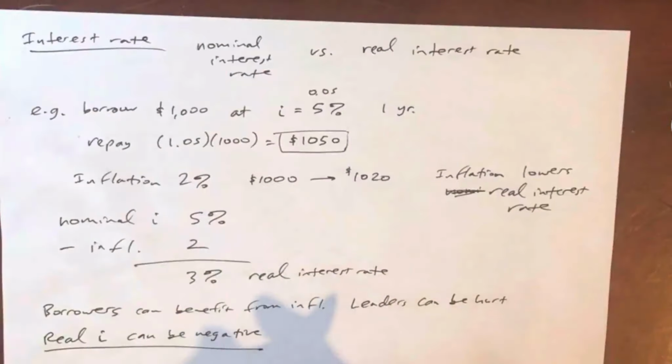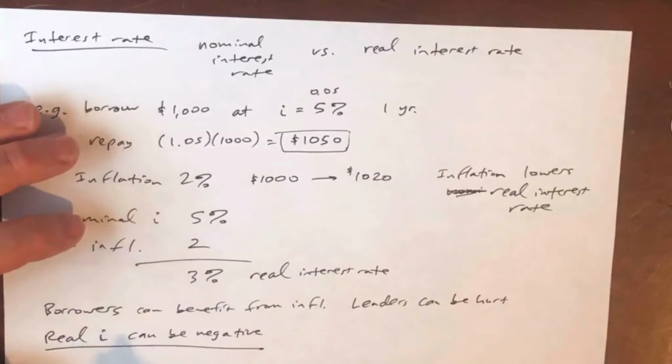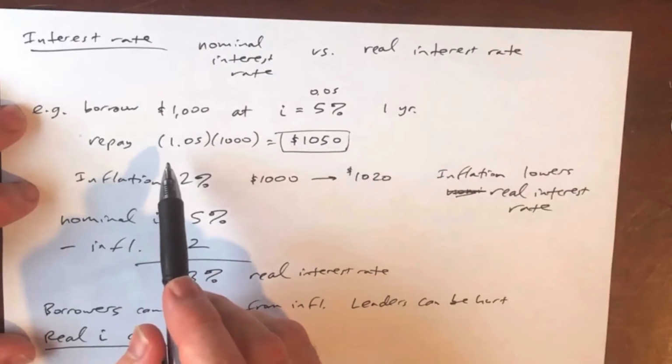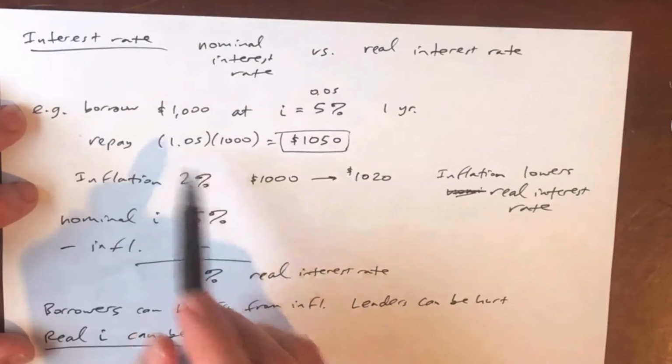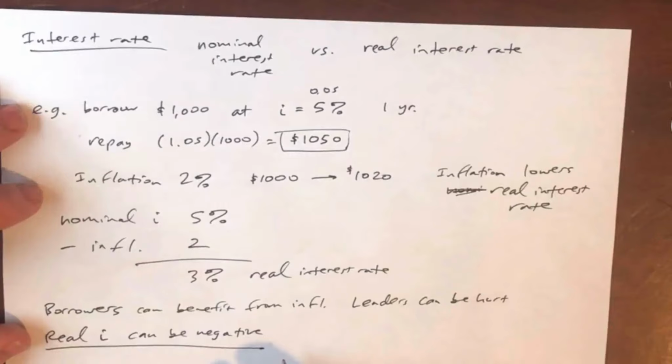Now the way that money lending works is you're going to have to pay back more later. You're never going to have a negative nominal interest rate. What I mean is, if you borrow $1,000, there's no way you're paying back less than $1,000. You're always going to pay more than $1,000. That's a positive nominal interest rate. But the real interest rate can be negative, okay?